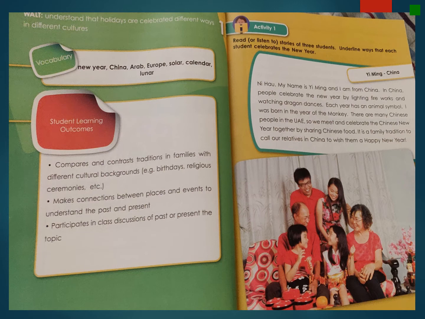So here we will compare and contrast traditions in families with different cultural backgrounds. Means different culture people, they celebrate ceremonies in different ways. Birthdays, so we have religious ceremonies, a new year. So different cultures celebrate these festivals or celebrations in different ways.